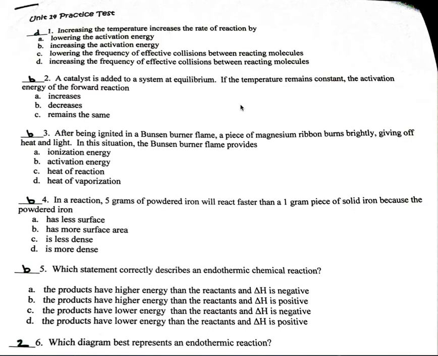Okay? 3. After being ignited in a Bunsen burner flame, a piece of magnesium ribbon burns brightly, giving off heat and light. In this situation, the Bunsen burner flame provides a... The magnesium ribbon doesn't start burning until it's provided with the energy from that flame. So if it can't get going without that initial bump in energy, that little hump that it needs to get over, that energy, that's your activation energy. So that flame provides the magnesium with the activation energy necessary for the reaction to occur. Okay, and that's the case with a lot of reactions that require fire to get started.